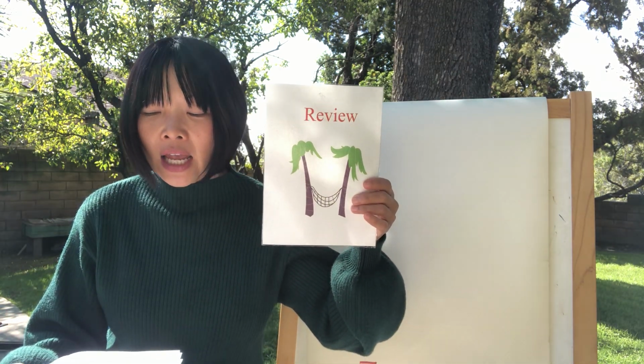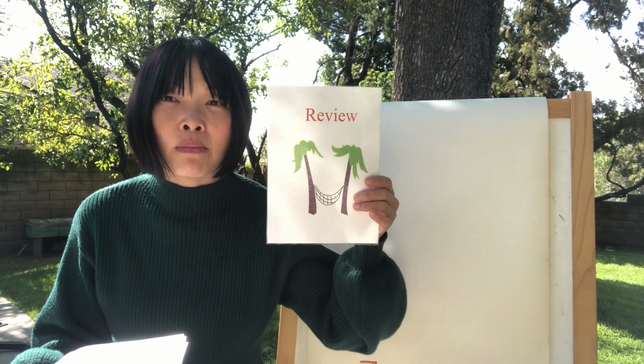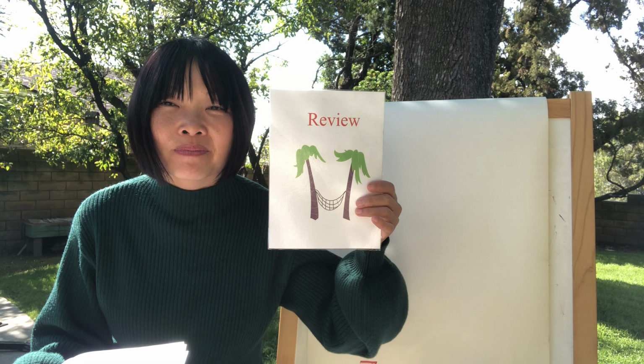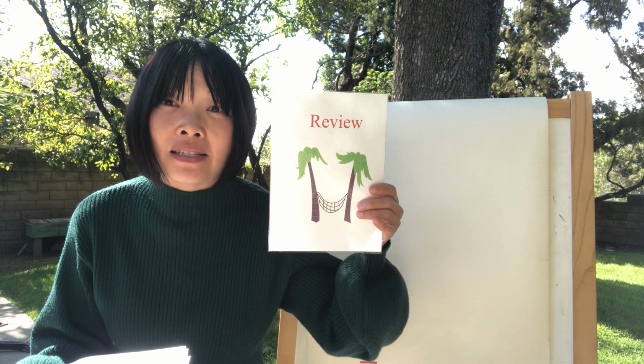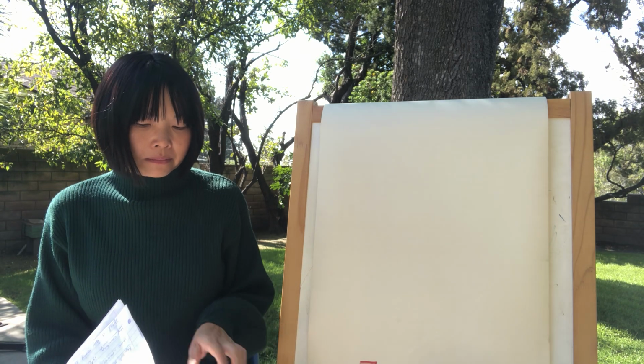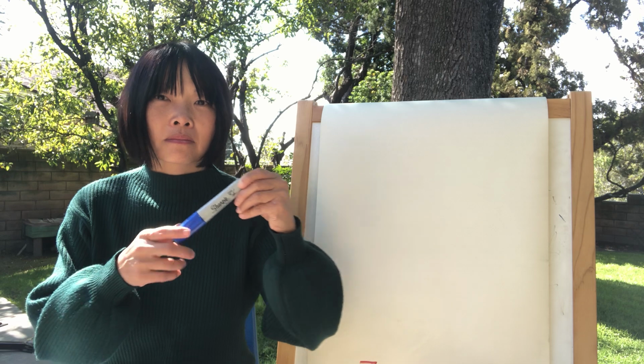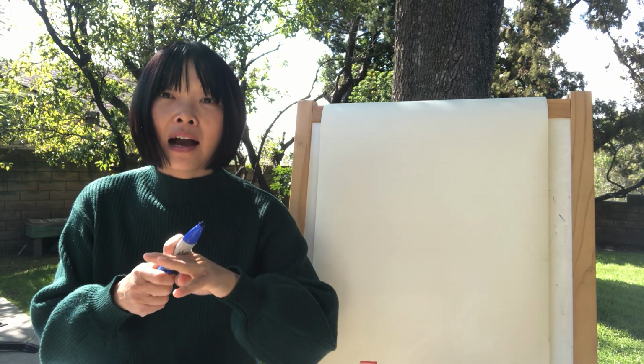Let's review. Equal groups mean the same amount in each group. The word equal means the same. I want to show you.